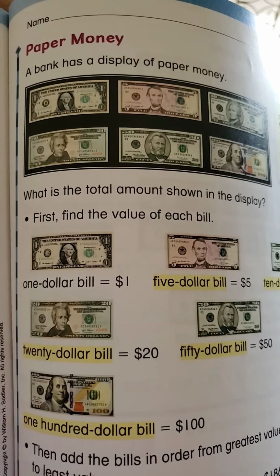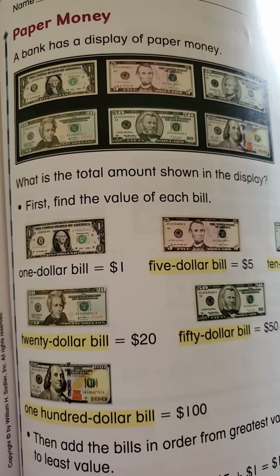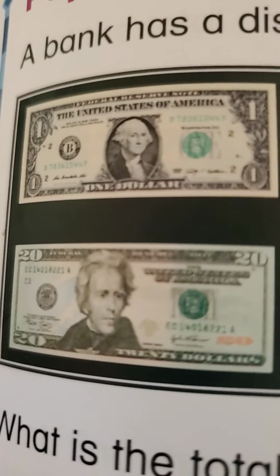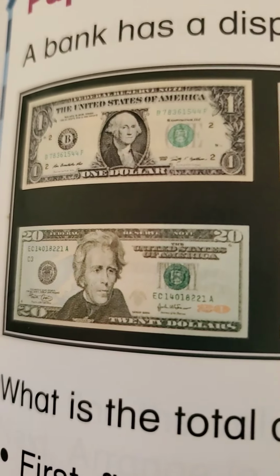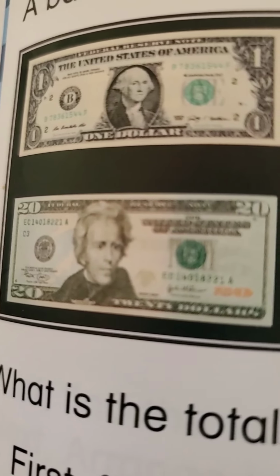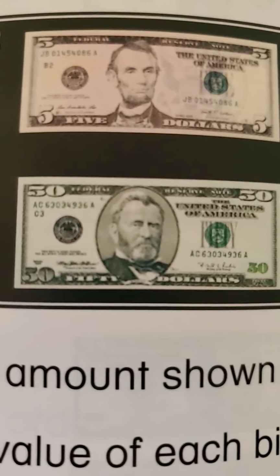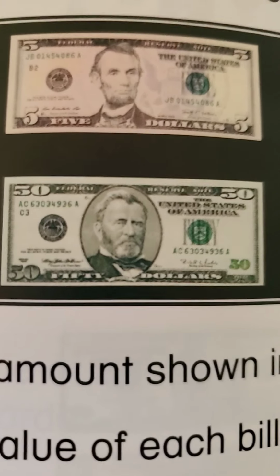Okay, so today you're going to learn about paper money. We've already talked about the first one, which is the dollar bill. If you look at it closely, you'll see that we have our first president, George Washington, on the $1 bill. On the $5 bill, you look closely, we have the great Abraham Lincoln. We learned about him when we were learning about the Civil War and how he freed the slaves, remember?